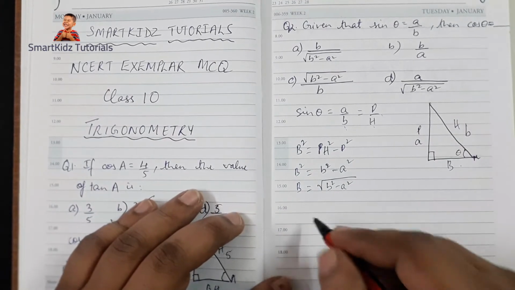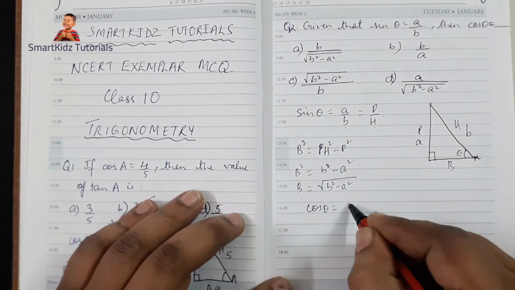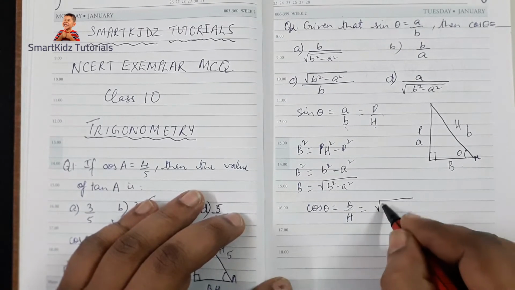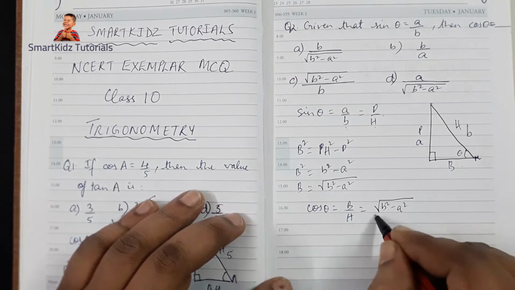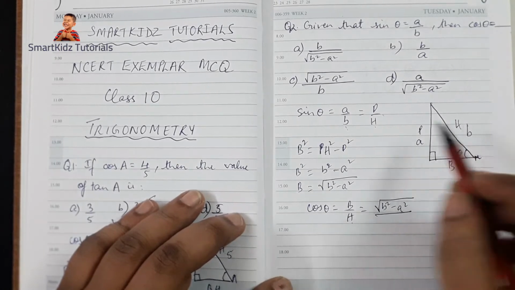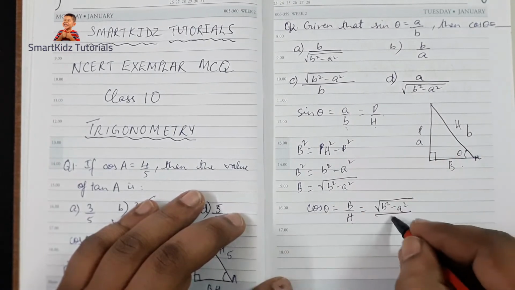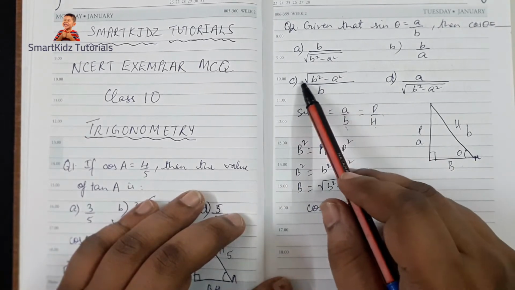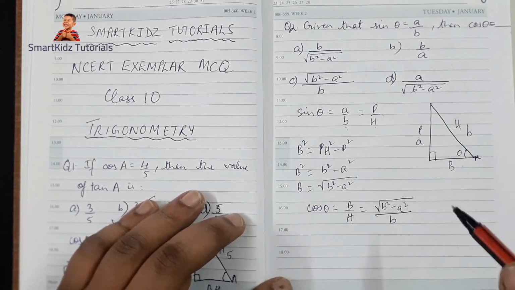What we need is cos theta. So cos theta is given by base upon hypotenuse. Base is square root of B square minus A square, and hypotenuse we got from here as B. So the correct answer would be C, square root of B square minus A square upon B.